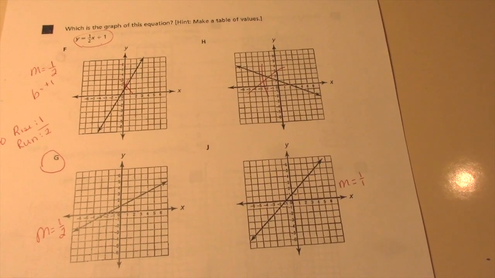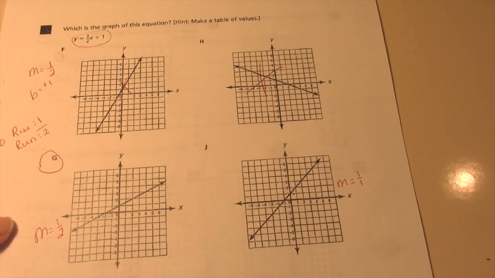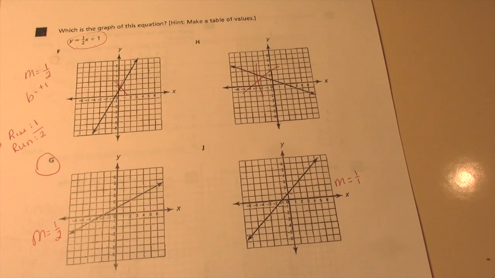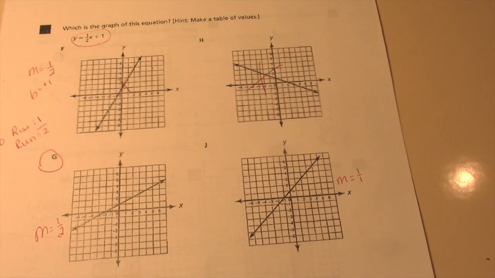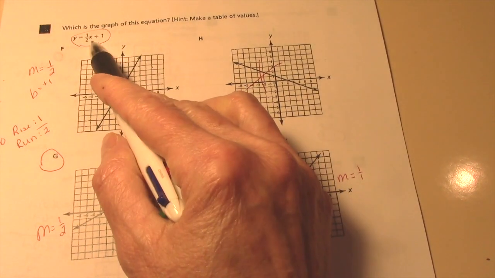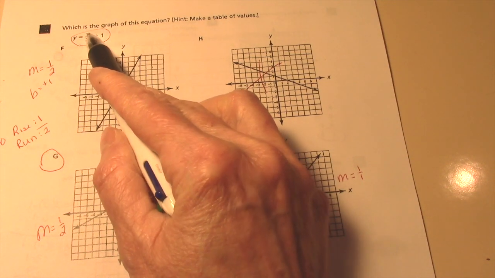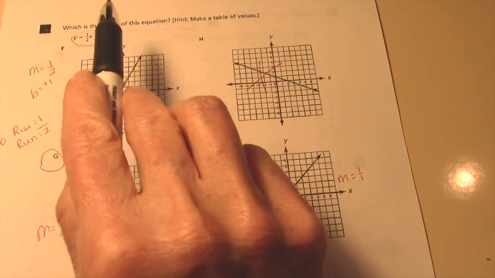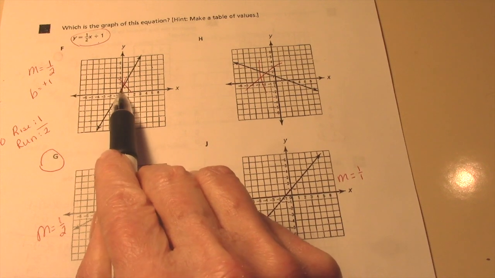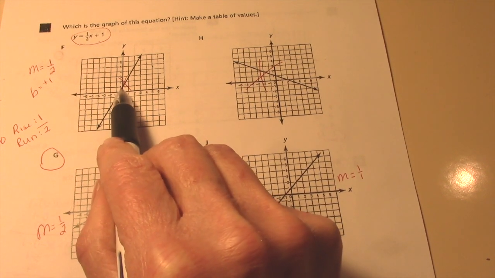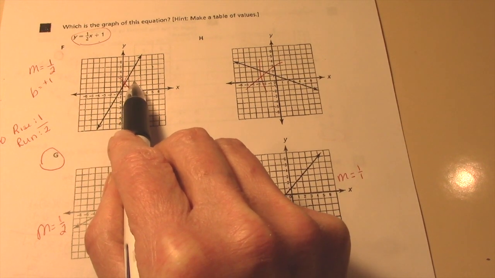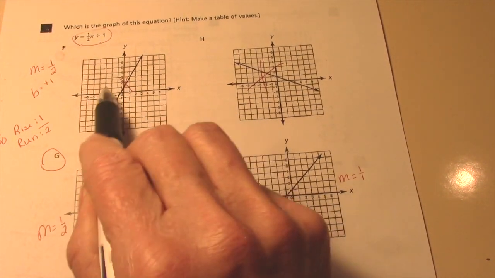Page 7, which is the graph of this one. It crosses at +1, and its slope is 1/2. So rise over run. I'm going to be running 2 and up 1. So this could be it, crossing at 1. Does it run 2 and up 1? No. So that's not it.